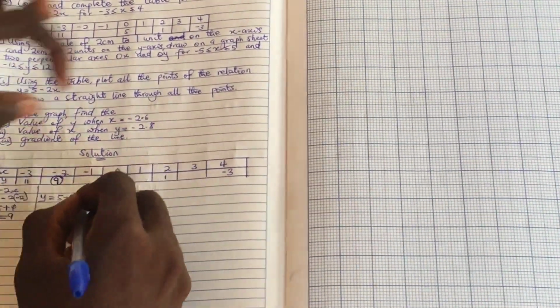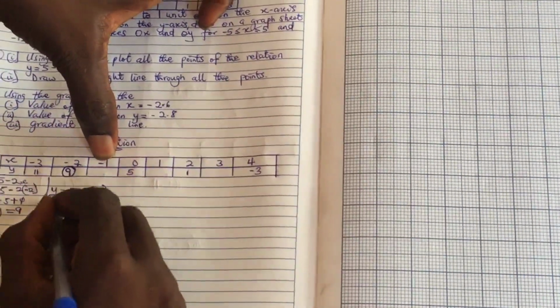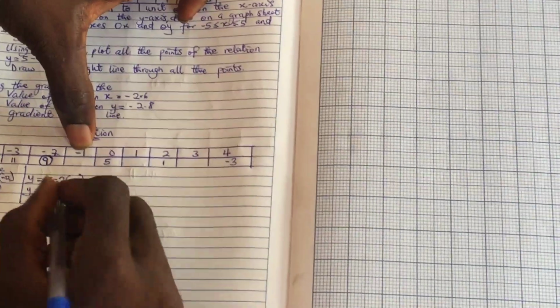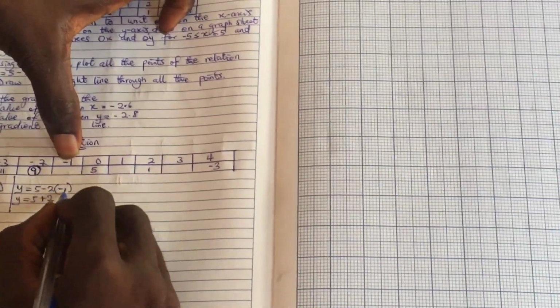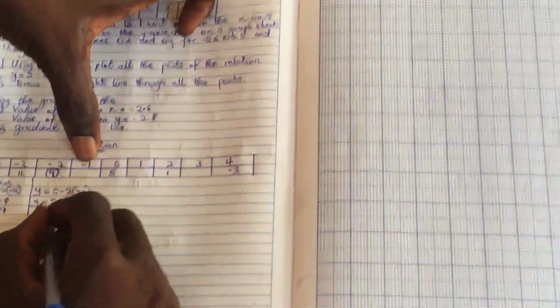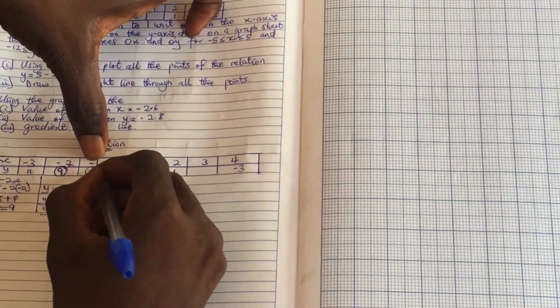So this time, what is x? X is negative 1. We substitute it there. Then we say y is equal to 5, negative times negative, positive. Then we have 2 because 2, 1, 2. So we have y is equal to 7. So we record 7, we circle 7.